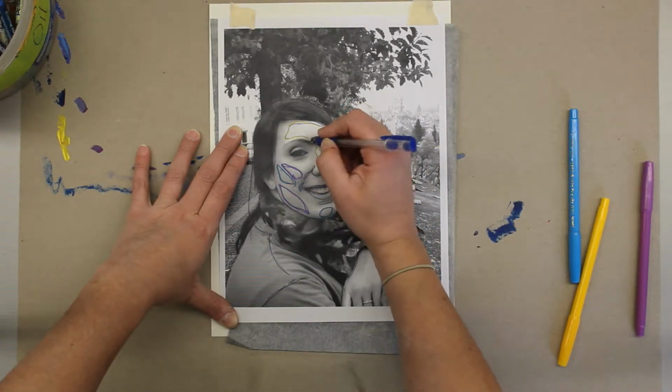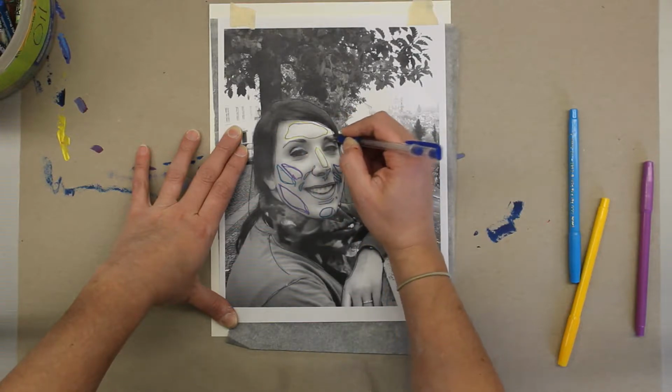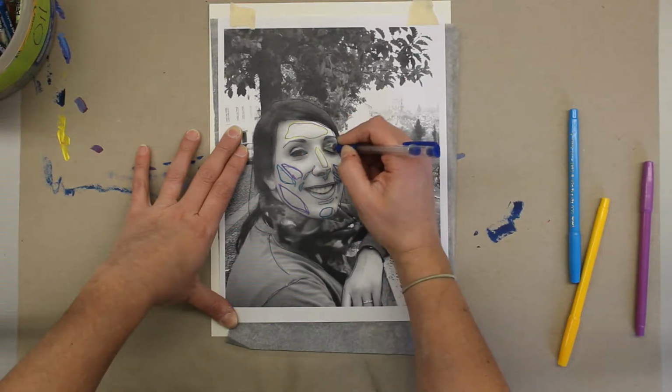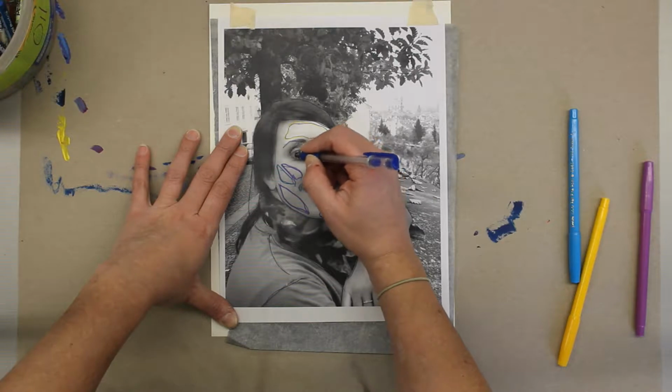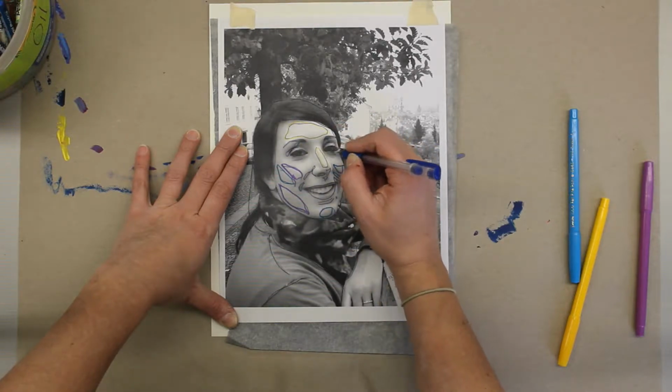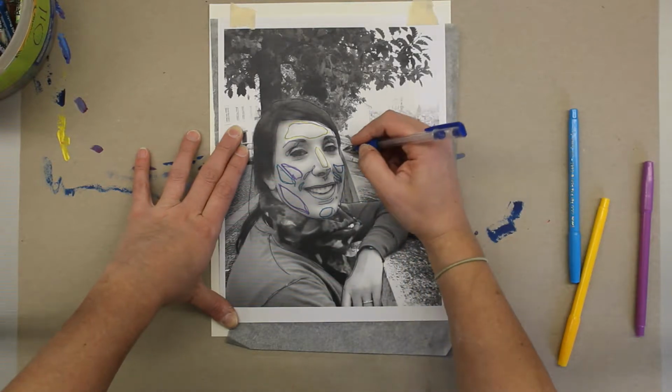Okay. Eyebrows, eyeballs, shadows in the eye socket. Okay, and that's pretty good for now.